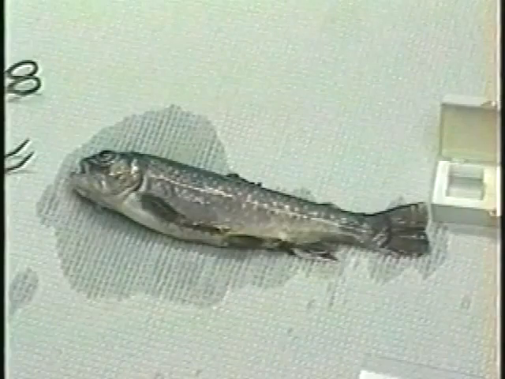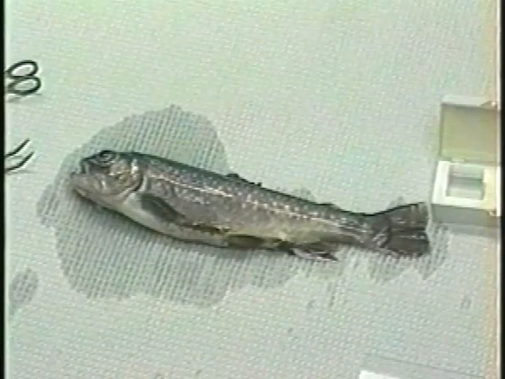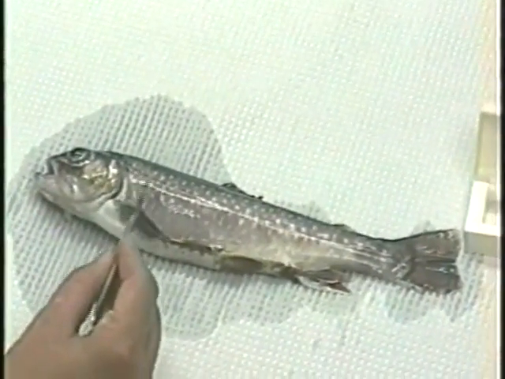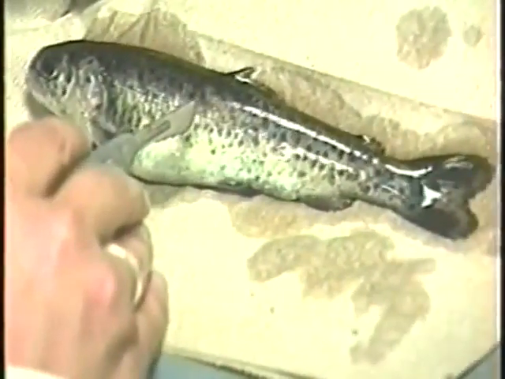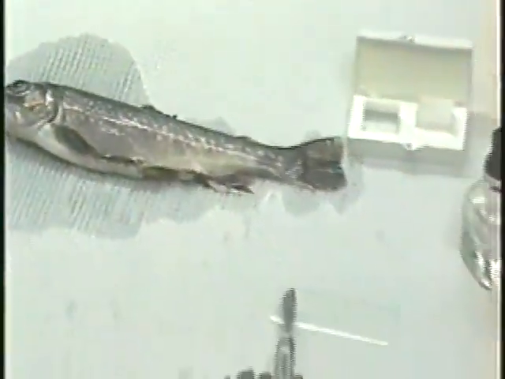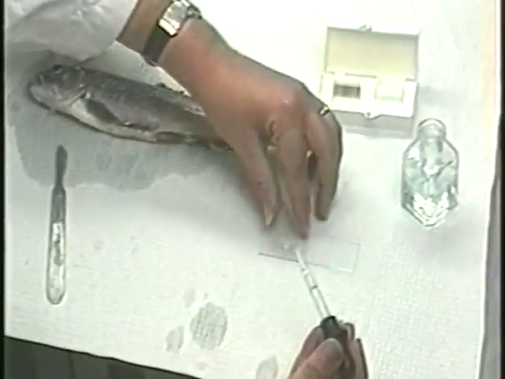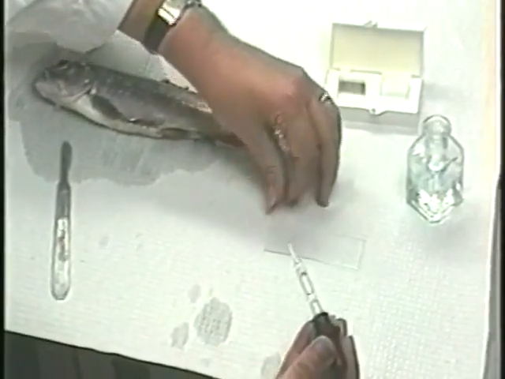On the skin surface, the mucus layer should be thin and evenly distributed. To examine for external parasites, gently scrape a small amount of mucus from the skin behind the pectoral fins and the base of the tail, and also from any lesions. Smear the mucus onto a clean microscope slide, adding a drop of water and a cover slip.